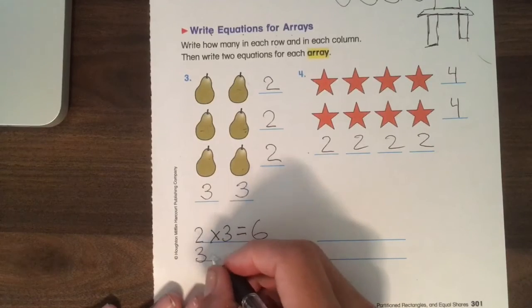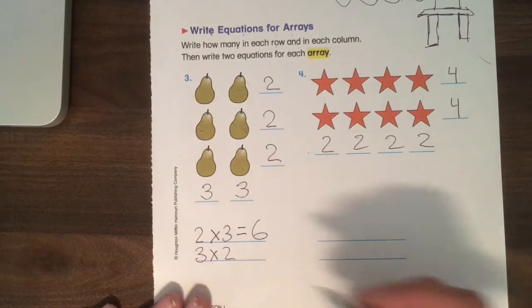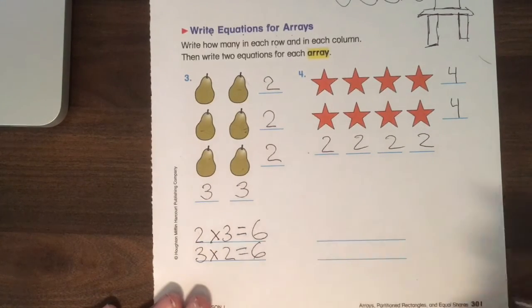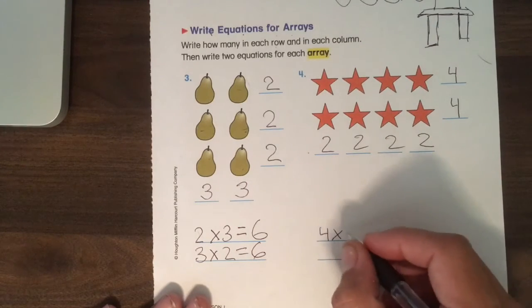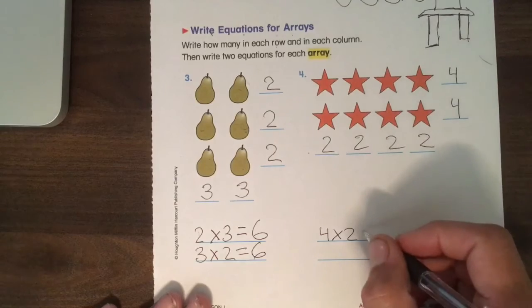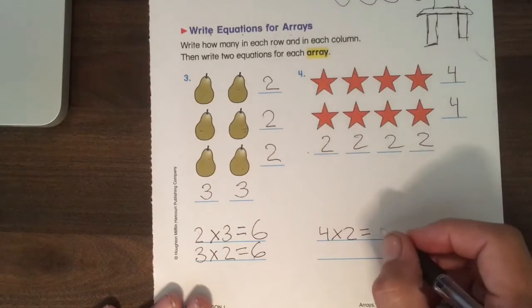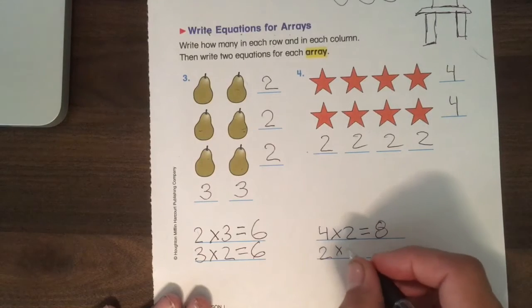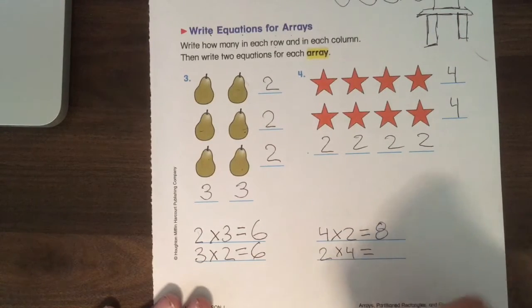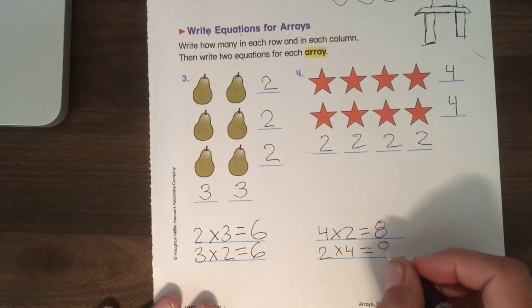And then you could say 3 times 2 is equal to 6. Here you'd have 4 times 2 equal to how many stars? 8. Or you could say 2 times 4 is also equal to 8.